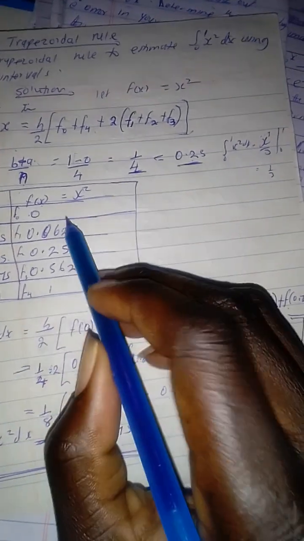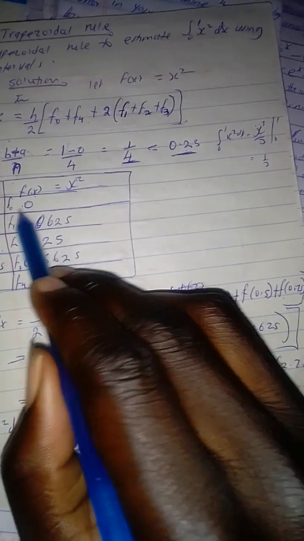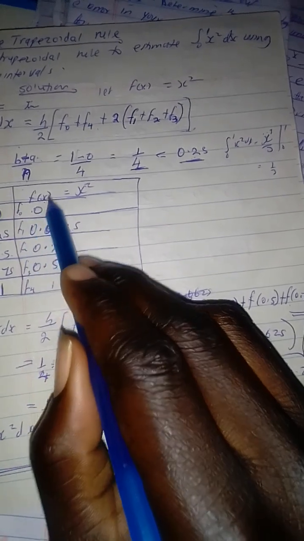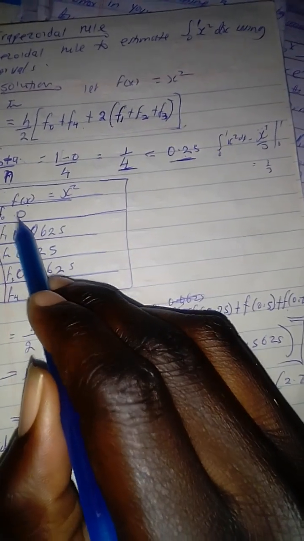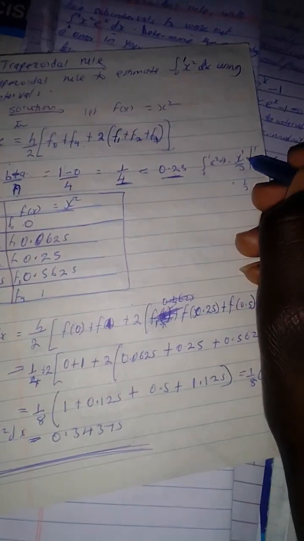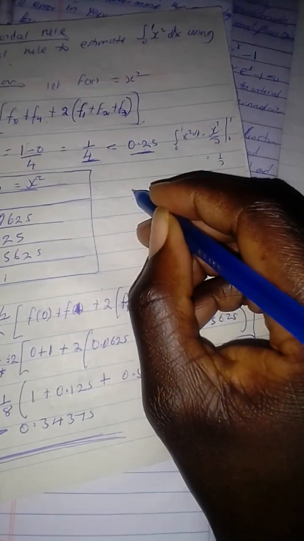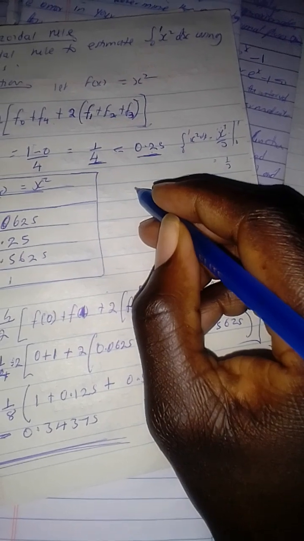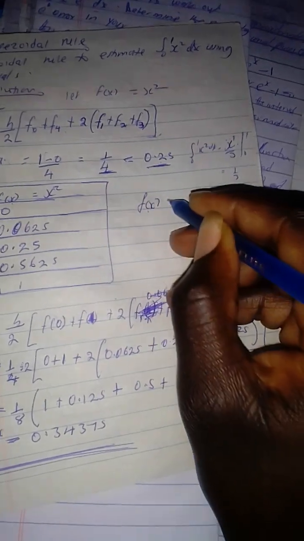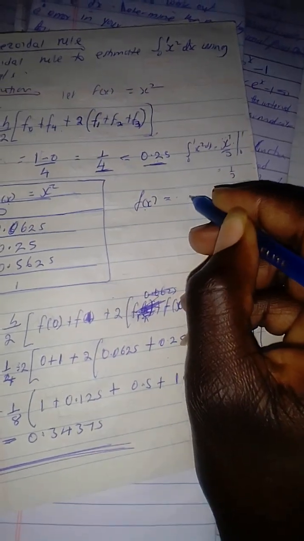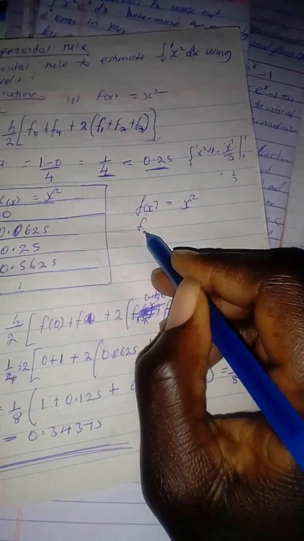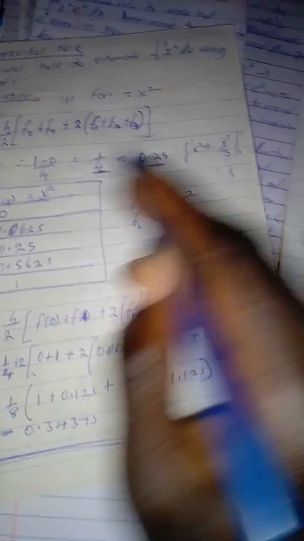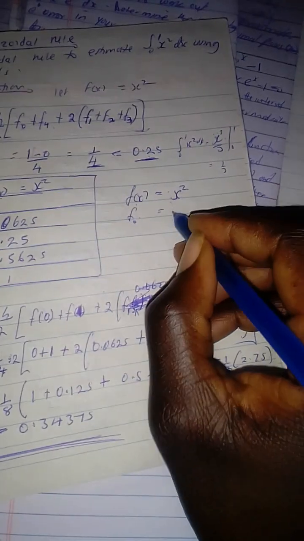Then how do we get f of 0 or f of x? For this, you substitute. For example, let f of x equal x squared. Now, for us to get f of 0, we substitute 0 where x is, you get 0. That's why we got 0 here.